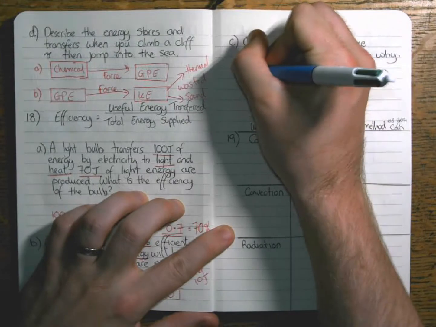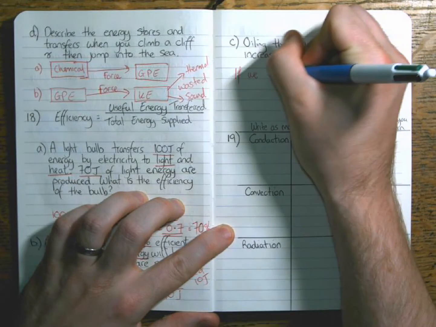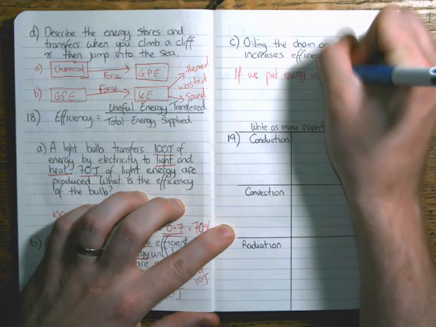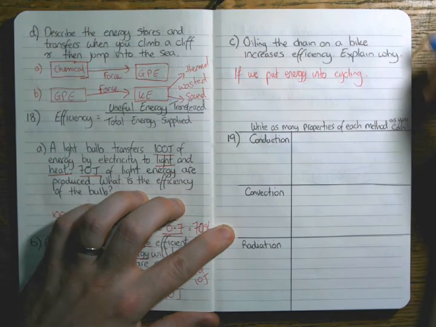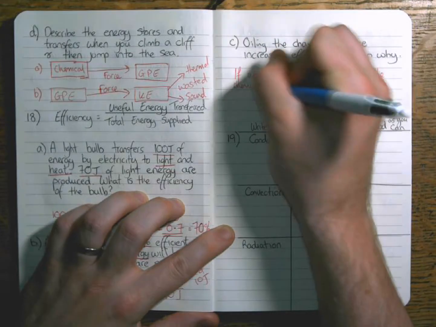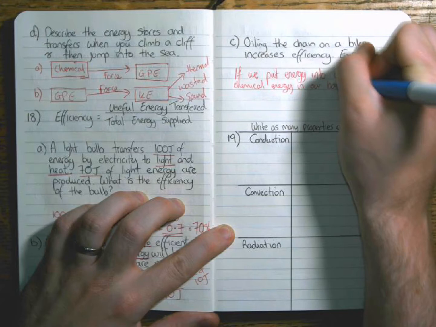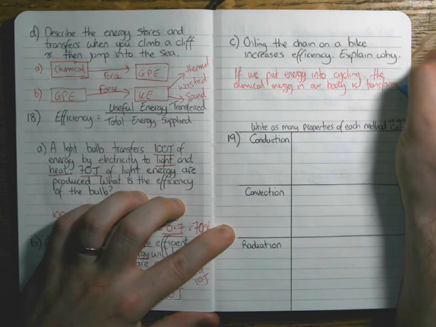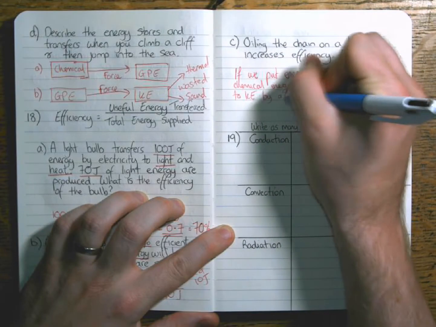So if we put energy into cycling, the chemical energy in our body is transformed to kinetic energy by a force.